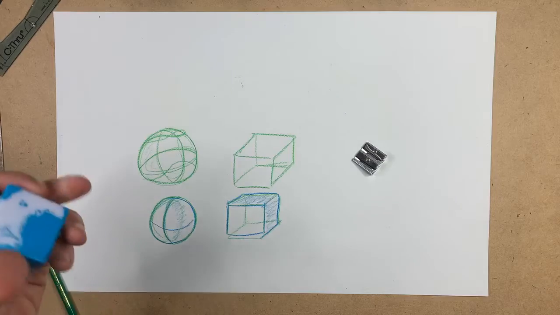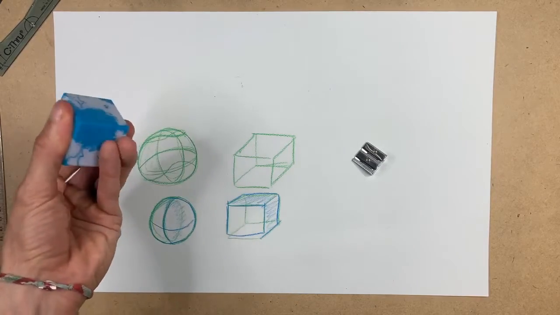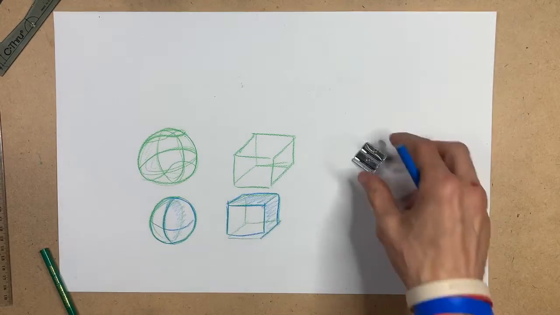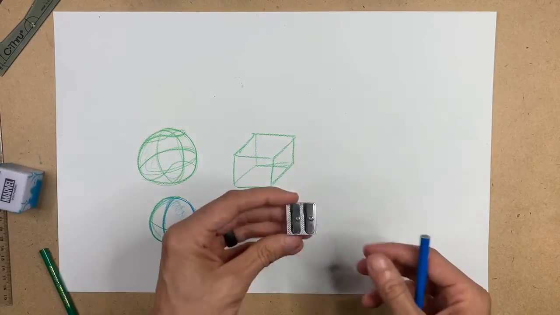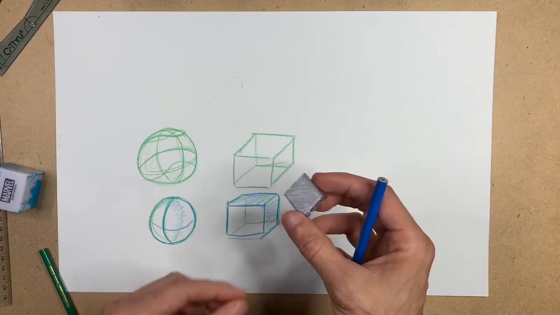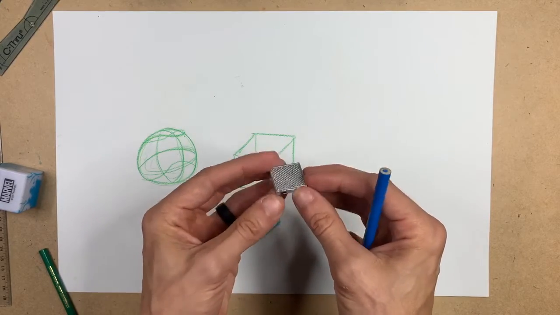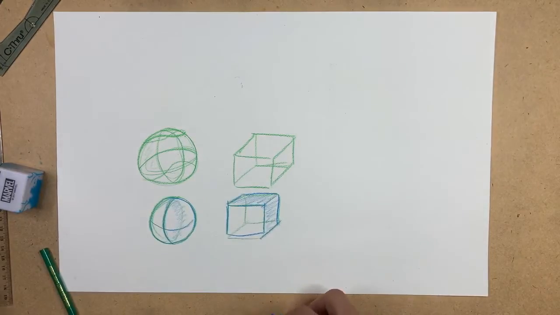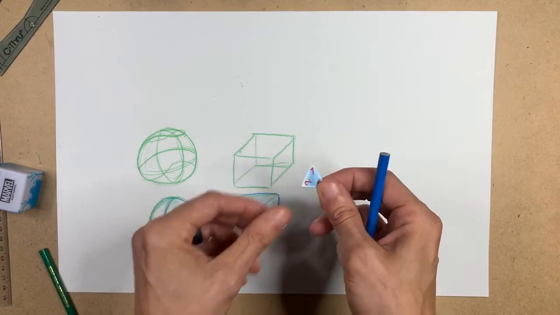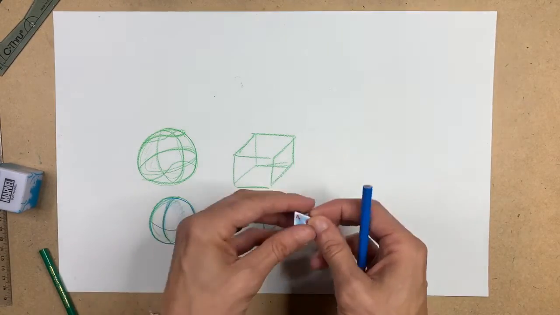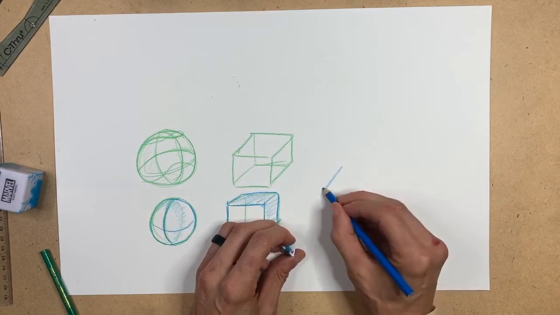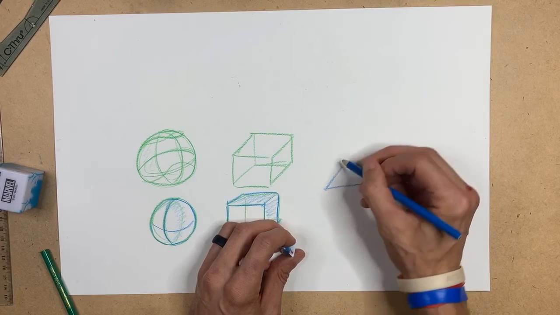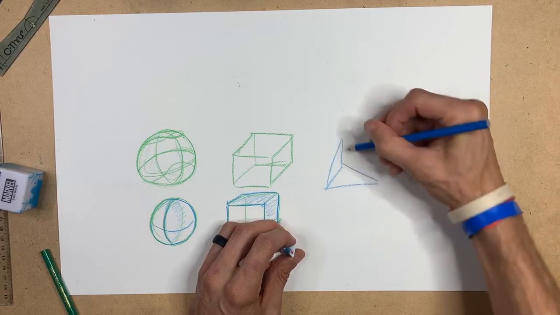That's the nice thing about trying to turn a three-dimensional shape into a two-dimensional object, is we can use a little bit of imagination to show that. I grabbed this pencil sharpener to show some difference of what we can do about combining shapes. But the basic shape for a triangle is a prism, and that is a triangle on the bottom, and you just come off that.